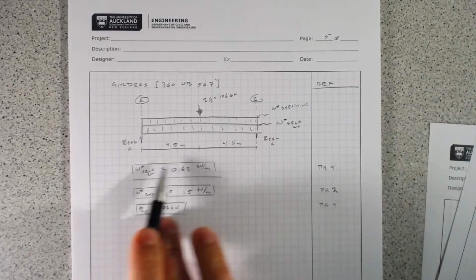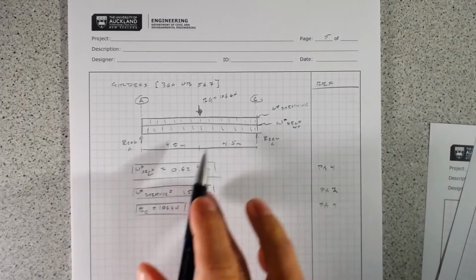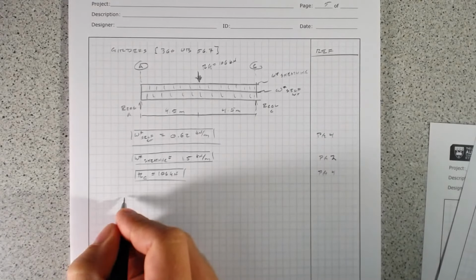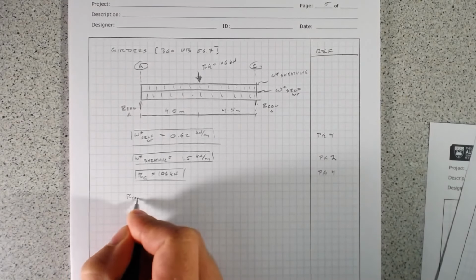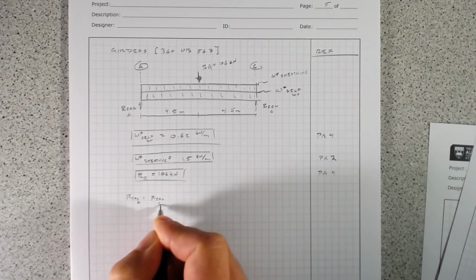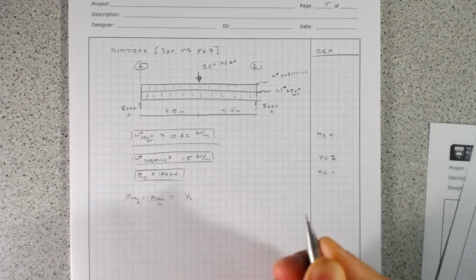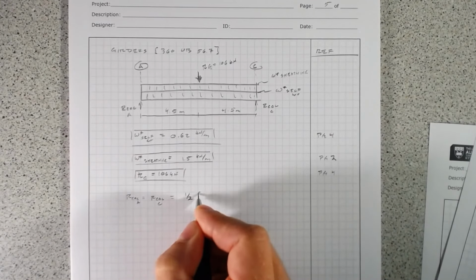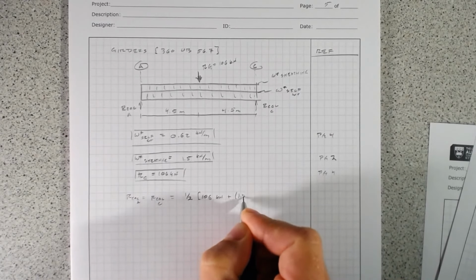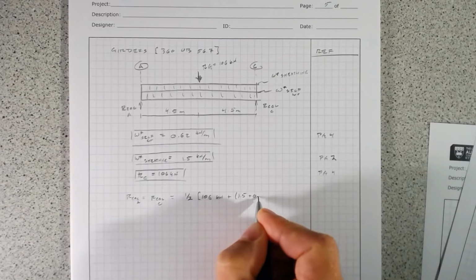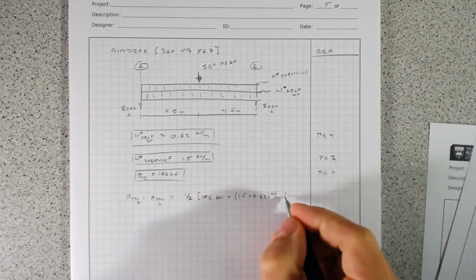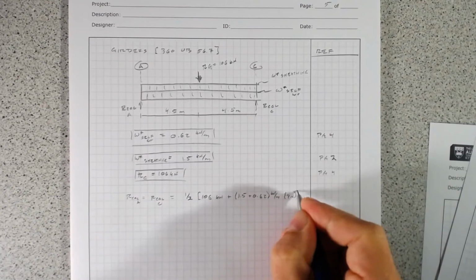So pretty easy. We just need to sum the forces up and divide by 2, and that gives us our forces on our columns. So our column A equals our column C. Symmetric, so we just spread out the load by half. 106 kilonewtons plus 1.5 plus 0.62 kilonewtons per meter times 9 meters.